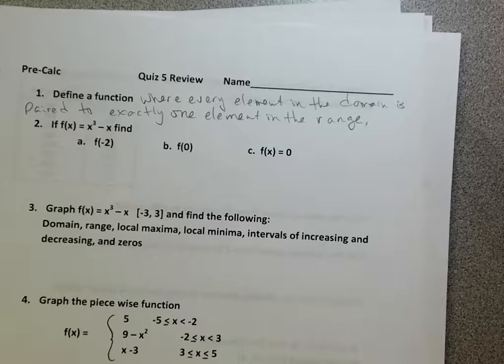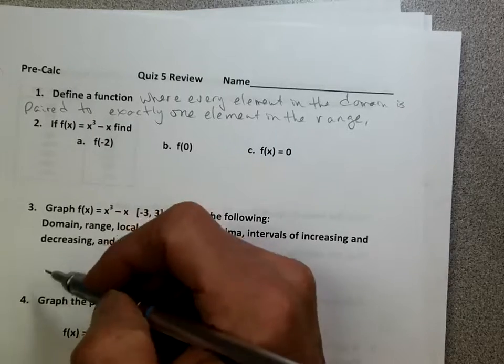Does that make sense? So that's why you have to have your domain, which might be time, and your range, which might be distance, right? You can't be in two places at one time. Hey, there you go. Can you be in two places at the same time? No. Wouldn't be a function, would it? Okay? All right.